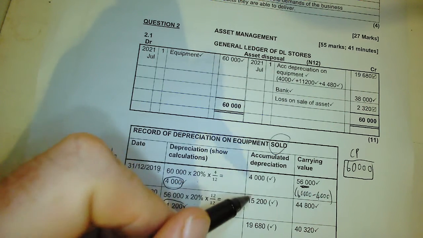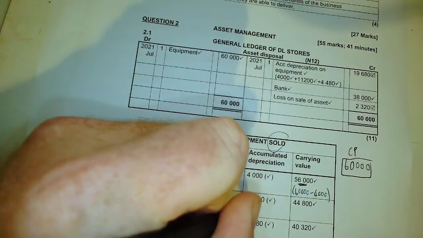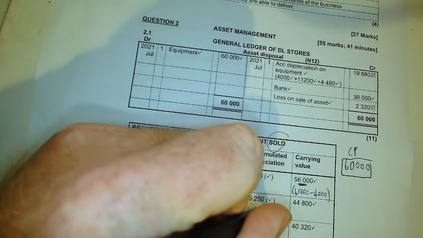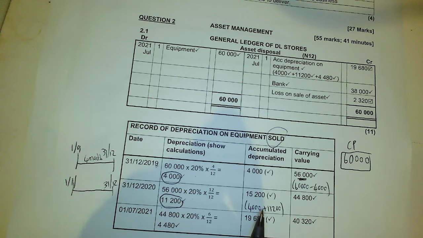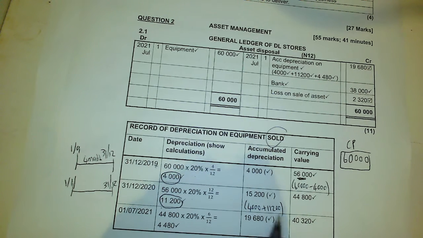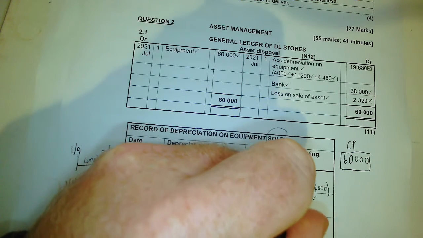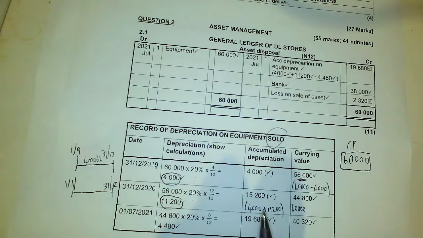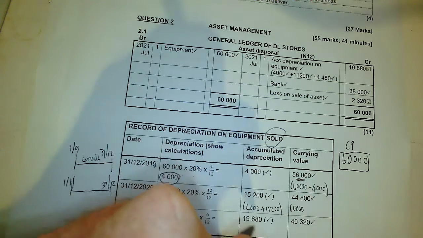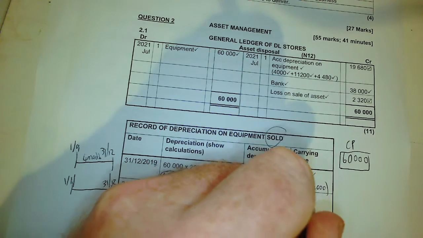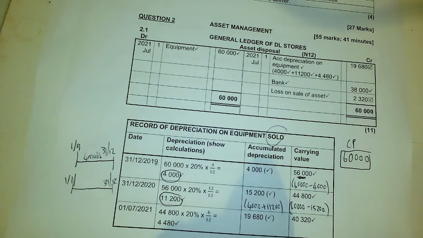So accumulated would be the 4,000 plus the 11,200. So you can show it here, 4,000 plus 11,200 to get to the 15,200. Show your calculations. Now, carrying value is what it's worth at the end of the year. So now, when you're doing carrying value, you normally start with your 60,000 that it was worth right at the beginning, or when you bought it, the cost price, minus the 15,200, and that will give you the 44,800.